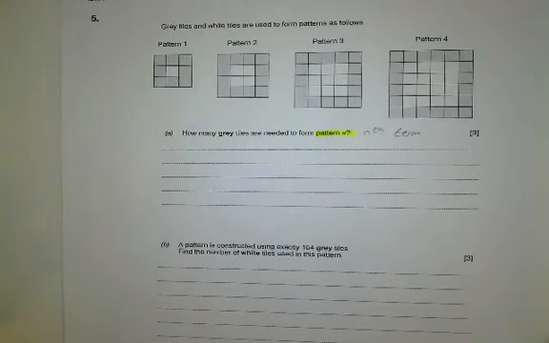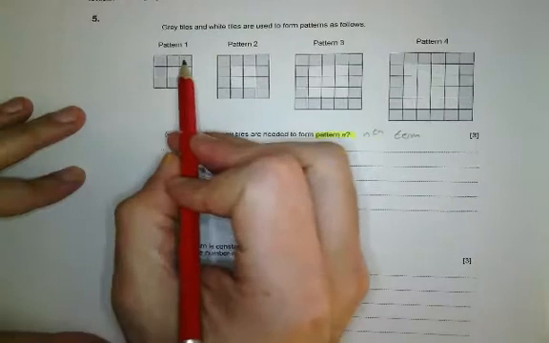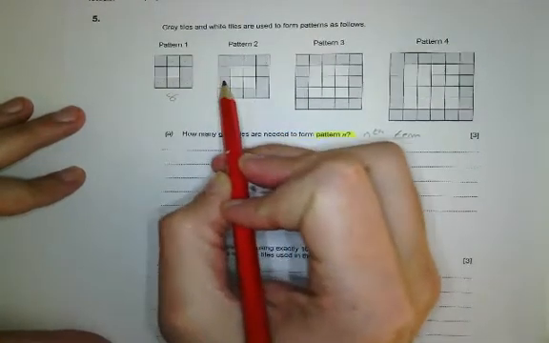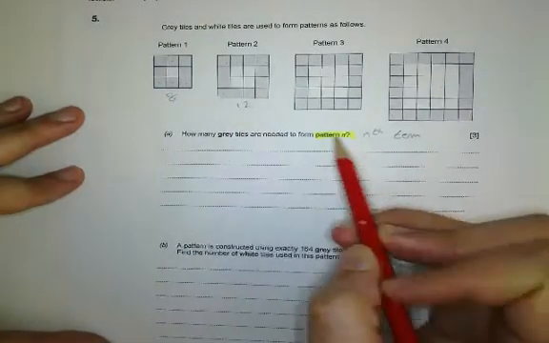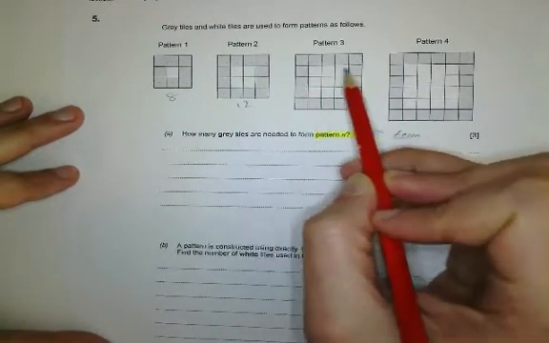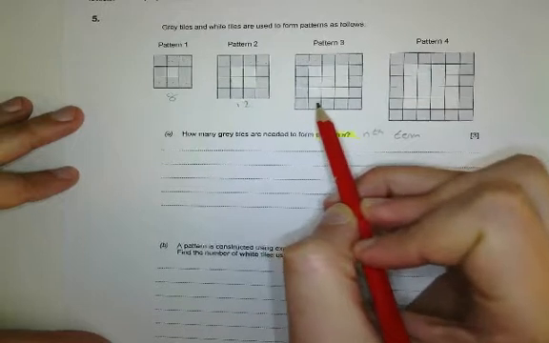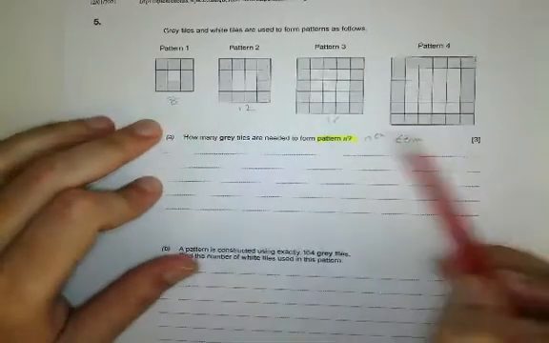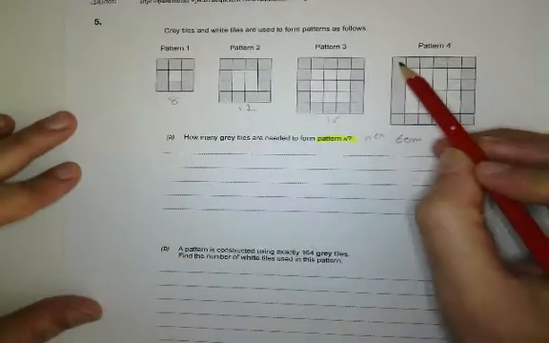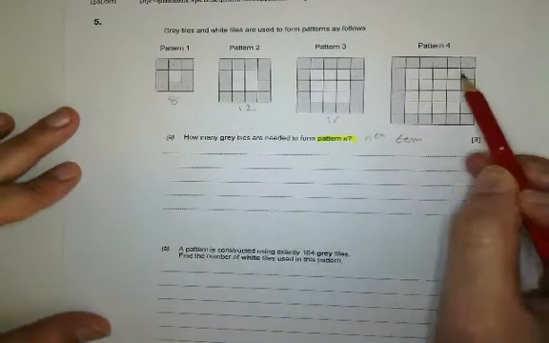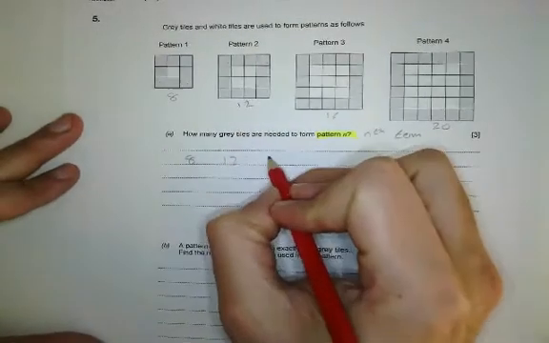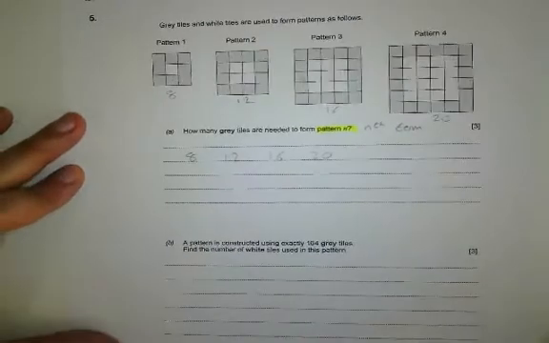We've just got tiles. So let's translate this into a numerical sequence by counting how many grey tiles we've got. 1, 2, 3, 4, 5, 6, 7, 8. Then 12. Then 16. I'm guessing then 8, 12, 16, what we reckon this one's going to be. Just keep that in your head. 1, 2, 3 up to 20. Yeah, that was what I was thinking as well.